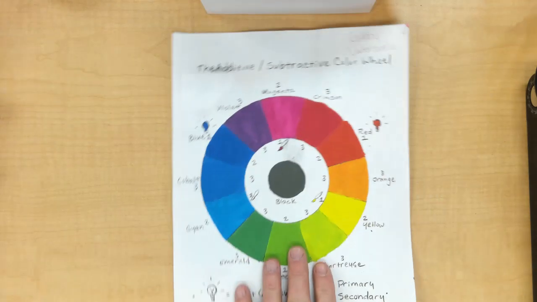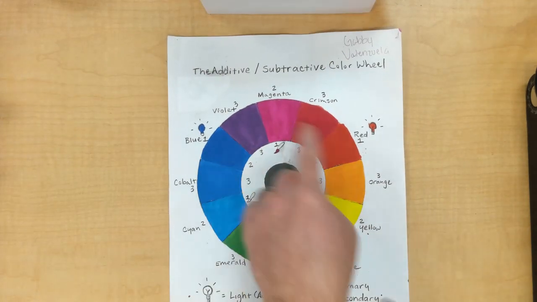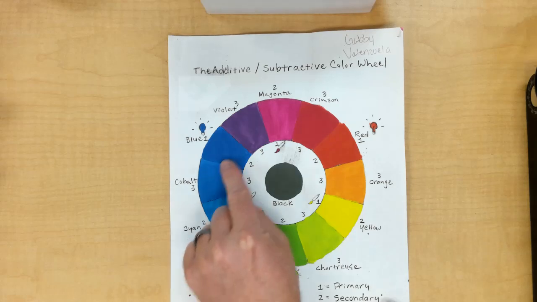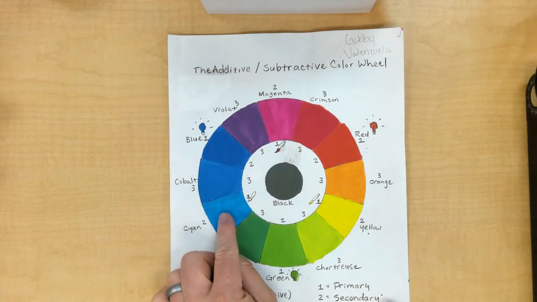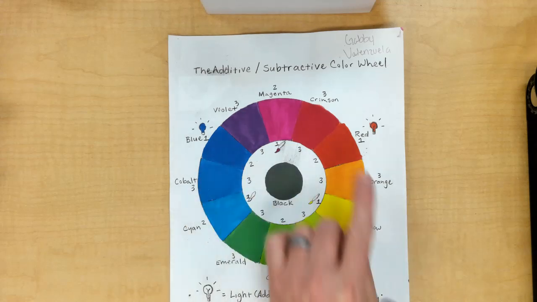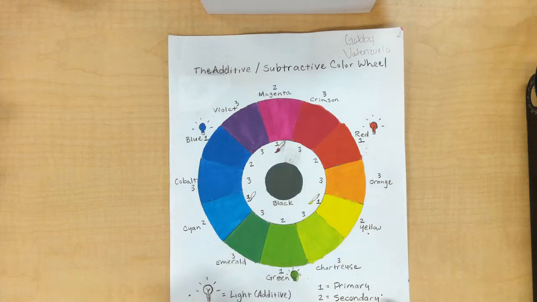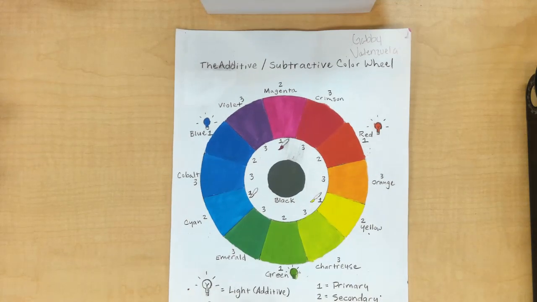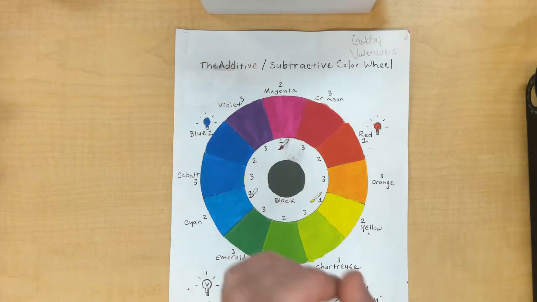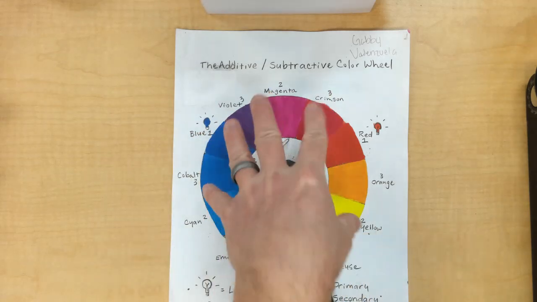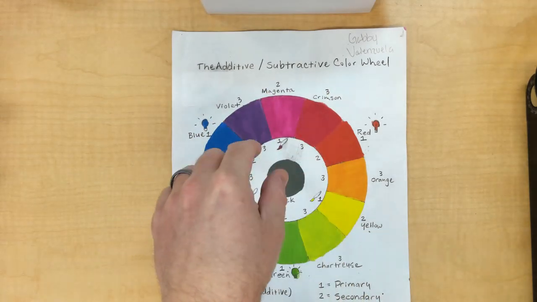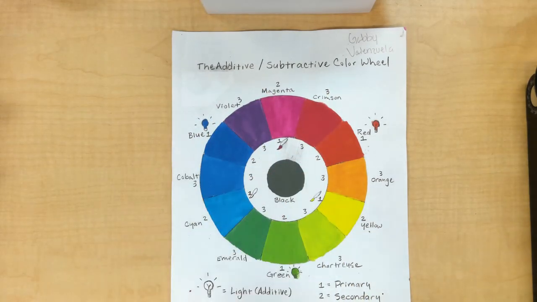Okay, so we got a color wheel here. I'll get to that in a second. But look at all these colors. These are objects. It's not light itself. The question is, why can we see all these colors? Well, there's white lights up on the ceiling, and so that's why we can see all the different colors here. It's just white light, and that's why we can see them.